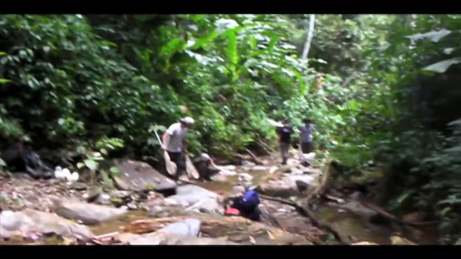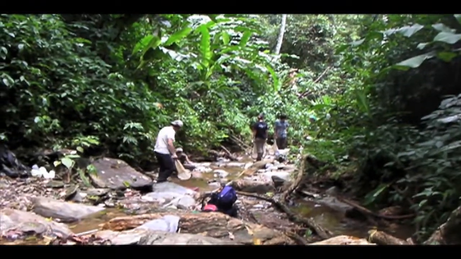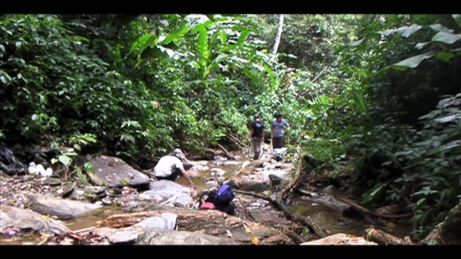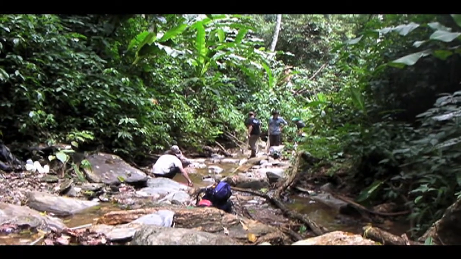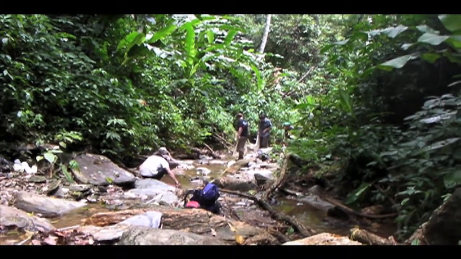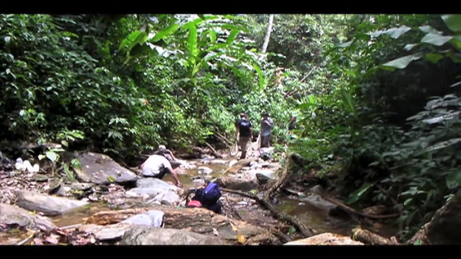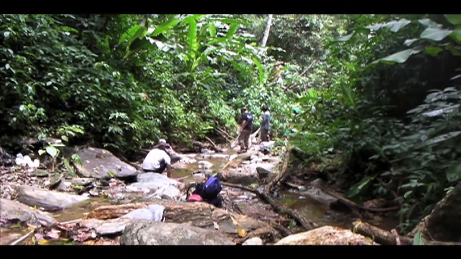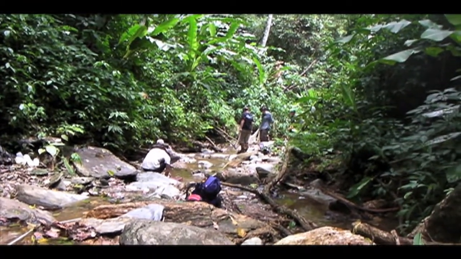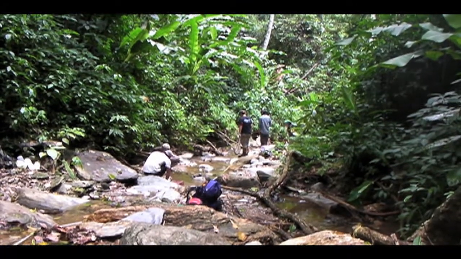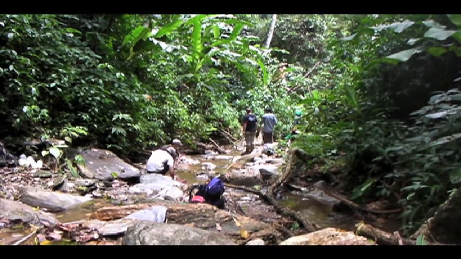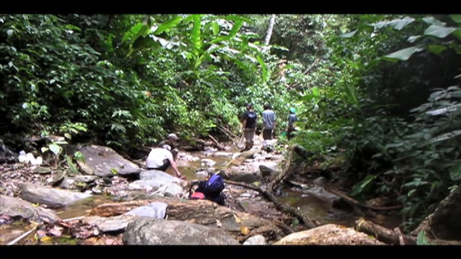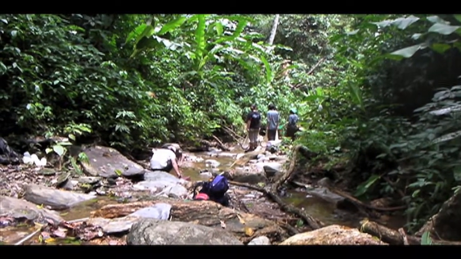But the main point is that what this means is that each month we come as a team and we have to collect very systematically in each of these pools and in each of the riffles between the pools, so that we can find every animal that's present in the population. We actually can get a statistical estimate of the probability that we caught an animal on any single census if it was alive, and then we also can get estimates of mortality rates.